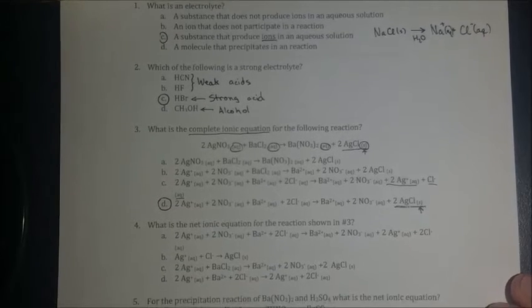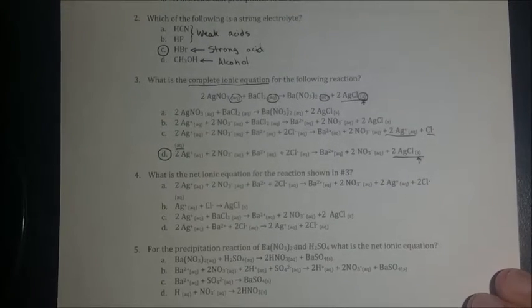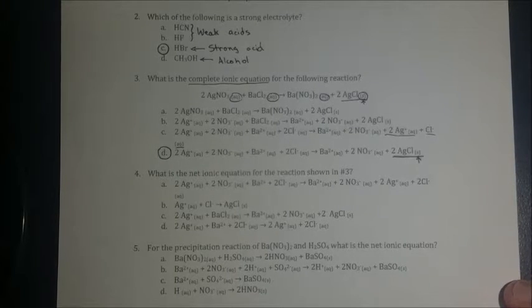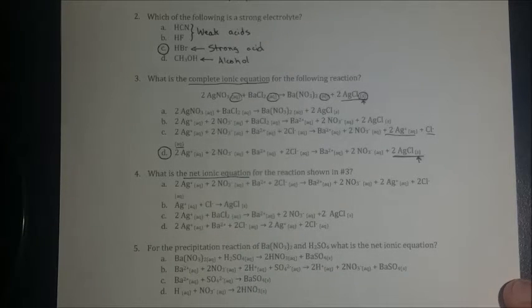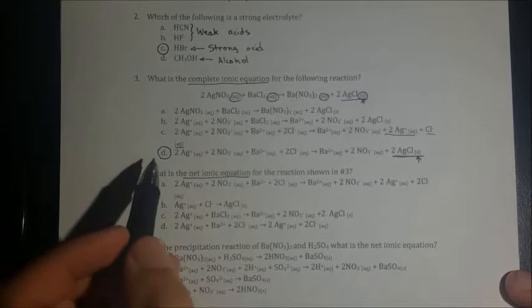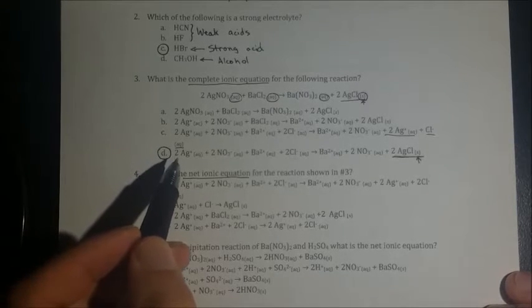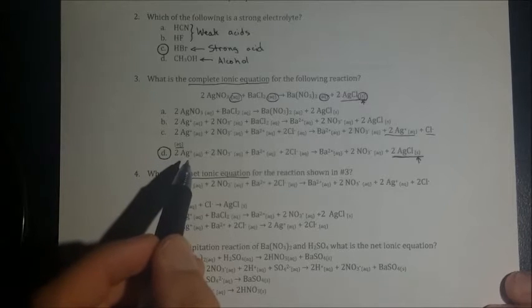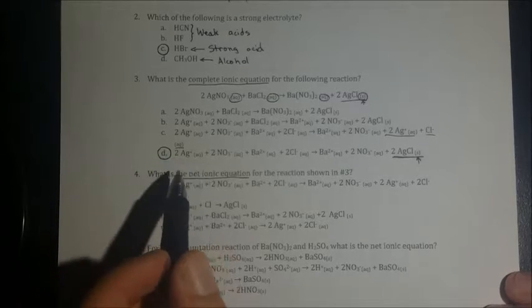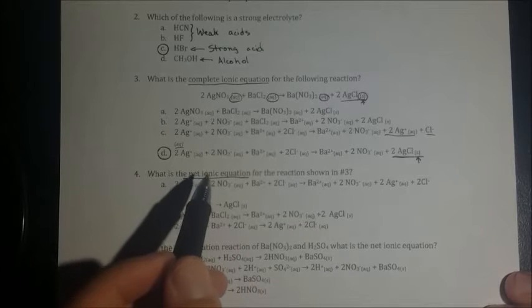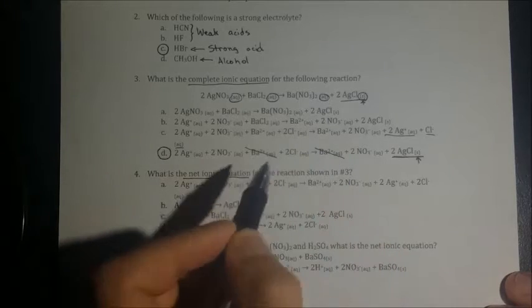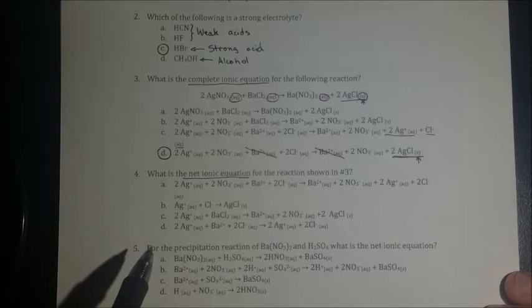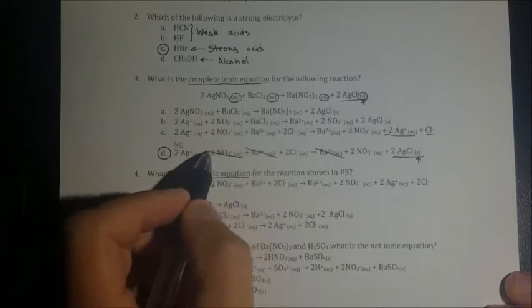Now, bouncing off of D, for number 4, we're asked to determine what the net ionic equation is. In this situation, here's where we want to cancel out what we call our spectator ions. So I'm going to come back to D here, and we're going to go ahead and do this. Our spectator ions are going to be ions that we see on both sides of the equation. So let's see here. We see barium 2 plus on both sides. We see nitrates on both sides.